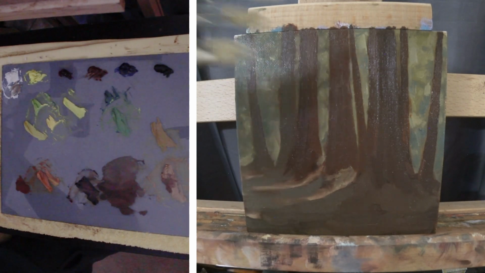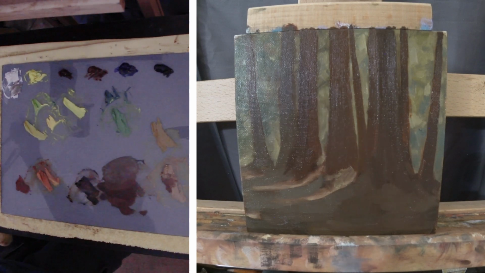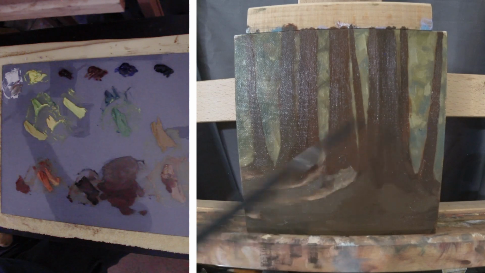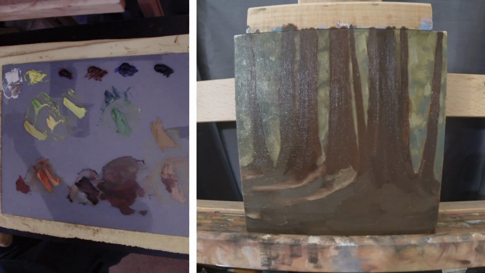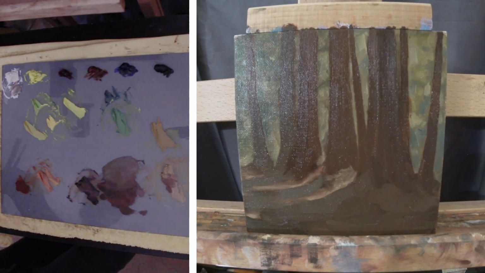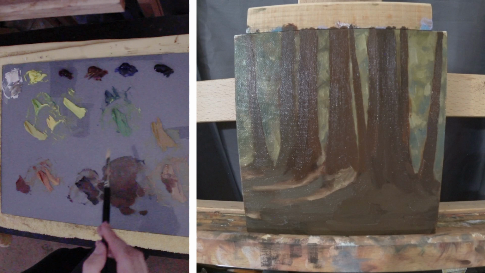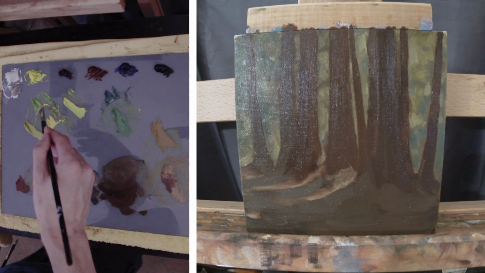So these values are probably like 6, 7, 5, 6, 7, 4 on the value scale from 1 to 9. And then I can go back on these trees, add in the darkest darks, and create lights and shadows. I find that's a good way to work for the most part. Sometimes it doesn't work out that easily.